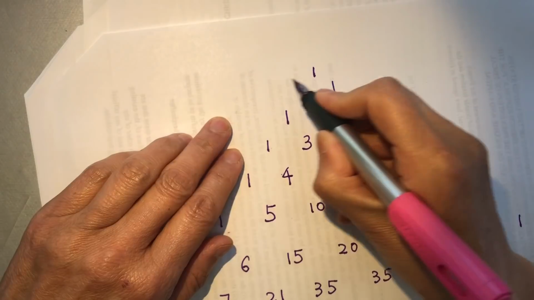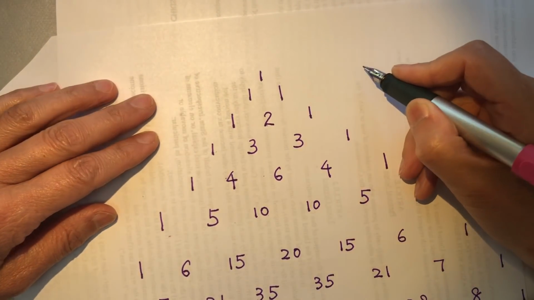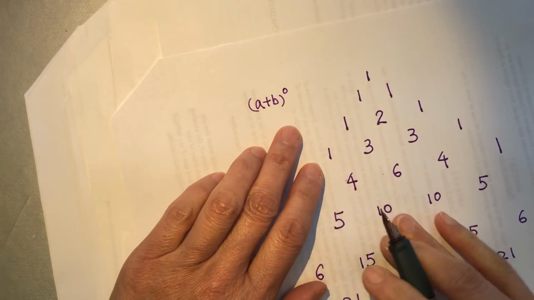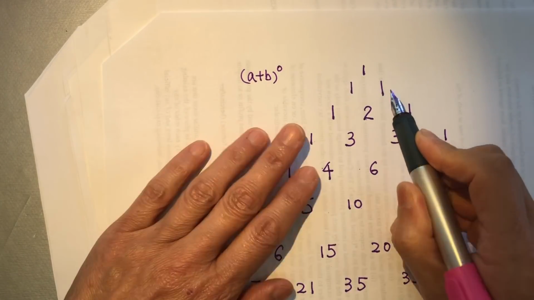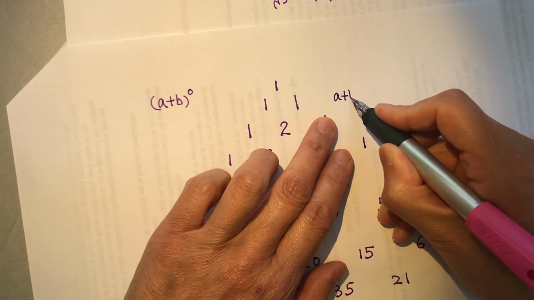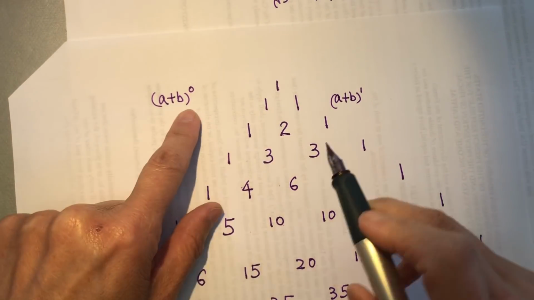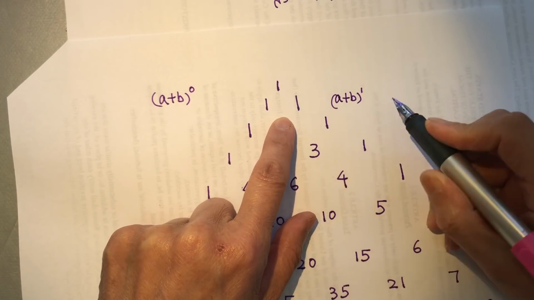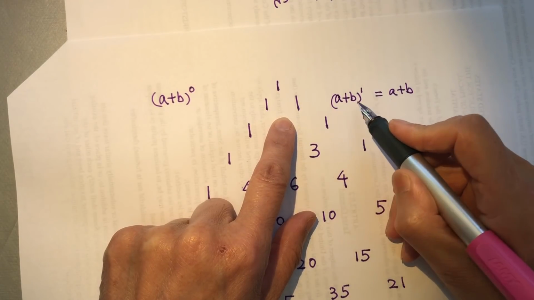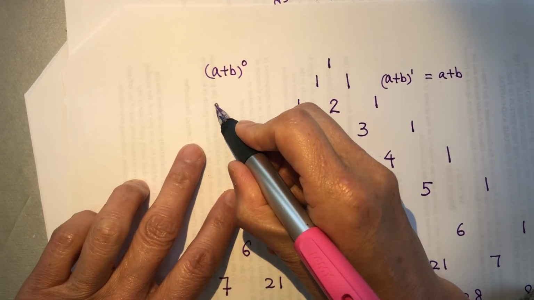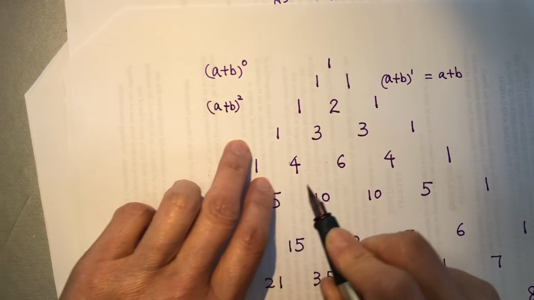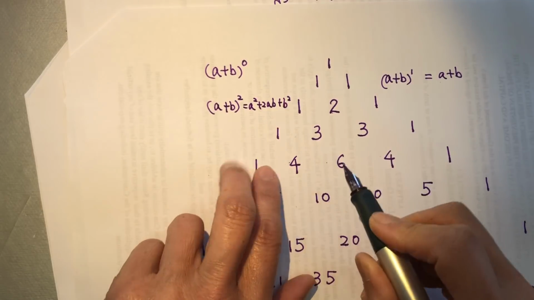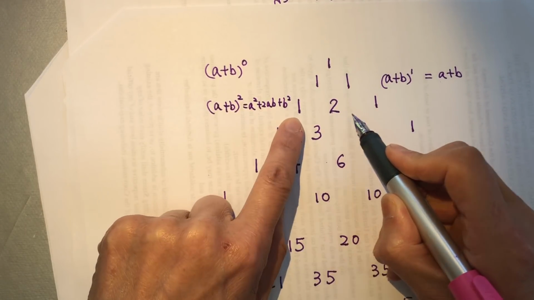So this one, we can see it like, do we write this side or this side? A plus B to the power of 0. And the second line, I will write on this side, A plus B to the power of 1. So the line starts from 0, power of 1 equal to A plus B. It means A plus B times 1 time. Here, A plus B to the power of 2 equal to A squared plus 2AB plus B squared, right? So 1, 2, 1.